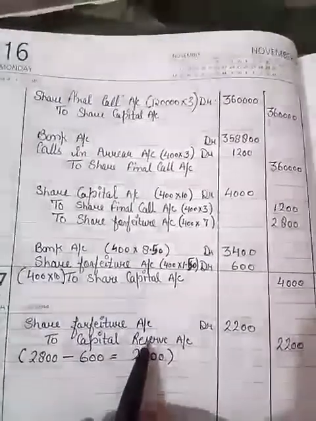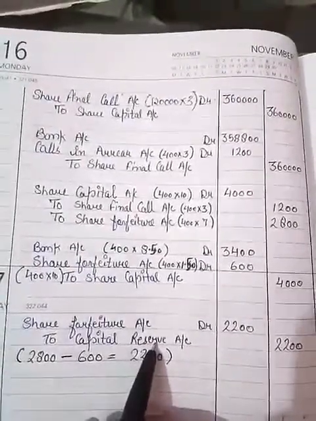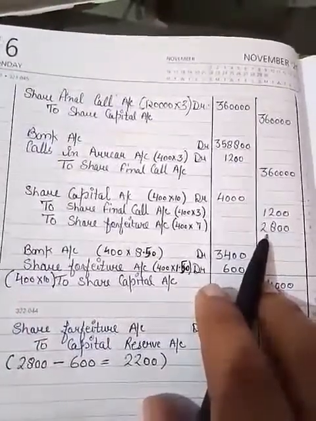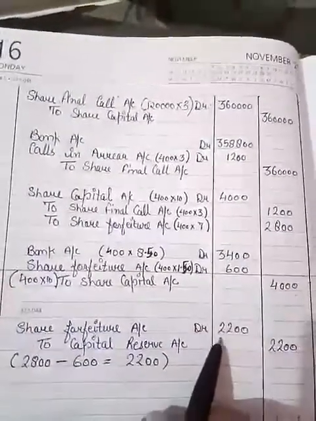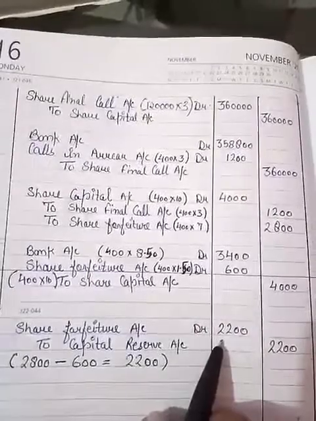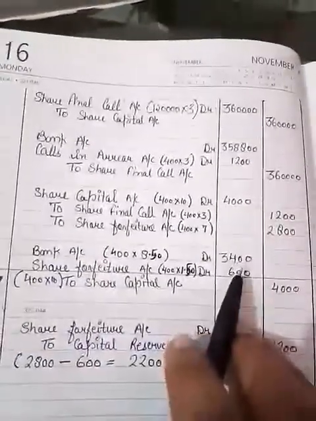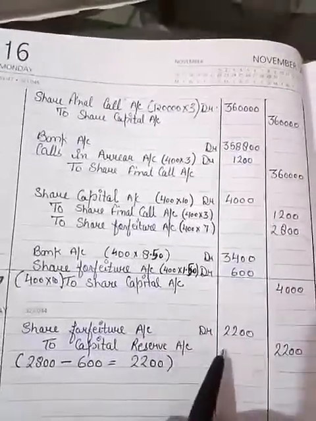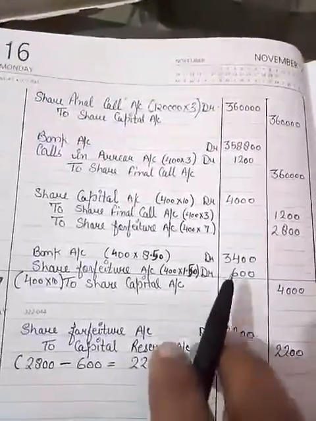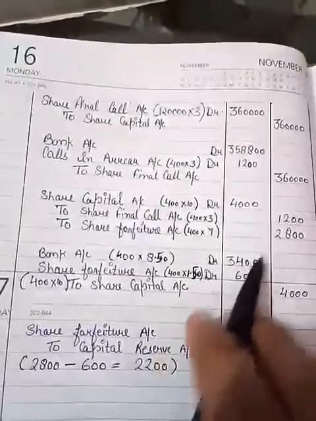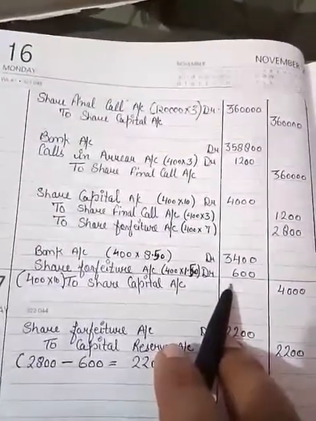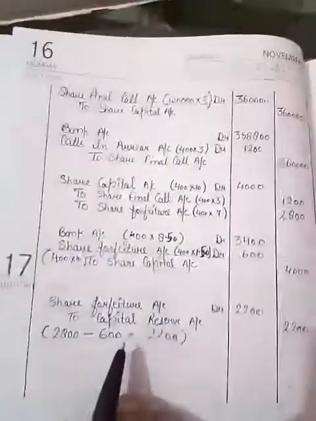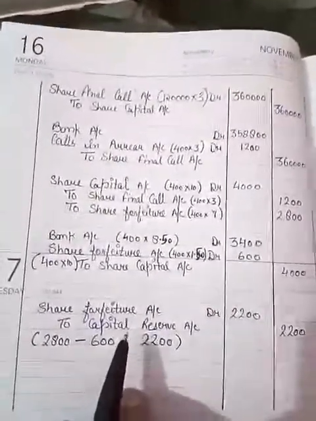The total amount of forfeiture minus discount equals the amount which is transferred to capital reserve. If there was no discount, then we transfer the full amount to the capital reserve. But when there is a discount, we have to adjust that discount from the forfeited amount, and then transfer. So I hope this topic is clear.